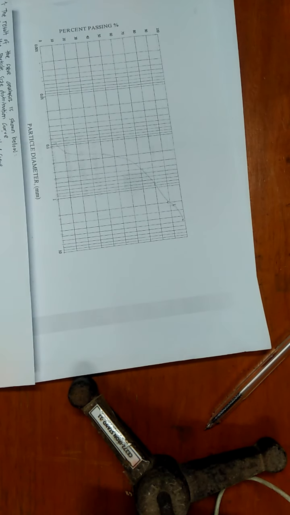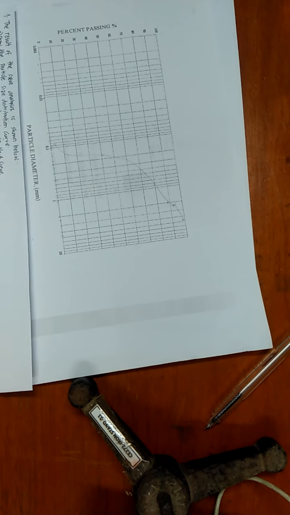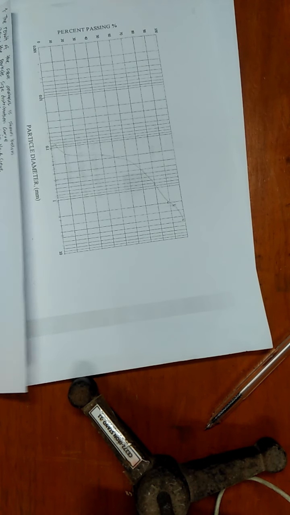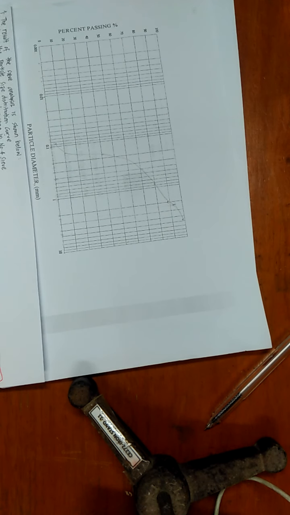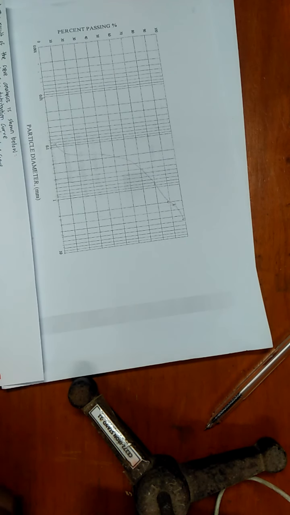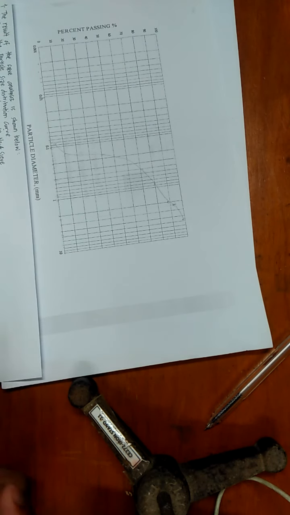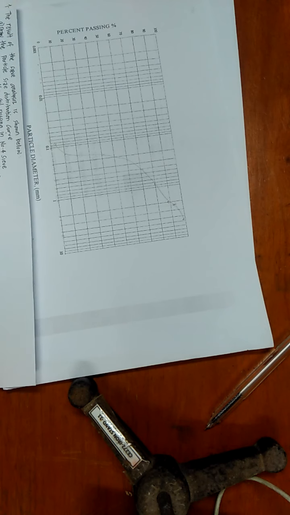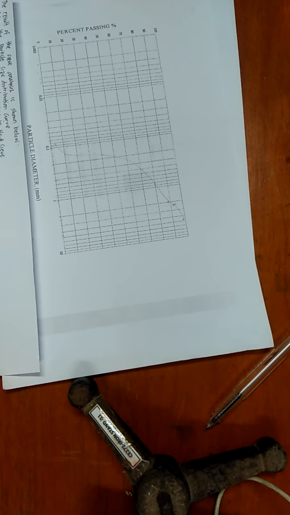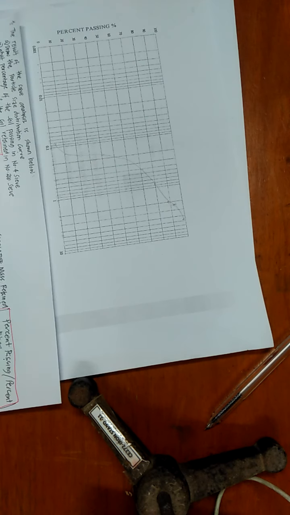So, in our problem number 2, we will now classify the soil using USCS and AASHTO. So, at least kahit paano, naintindihan natin how to plot the opening diameter and the percent passing using this curve. Okay?